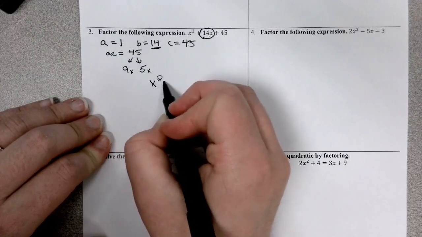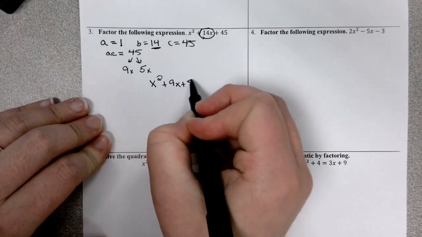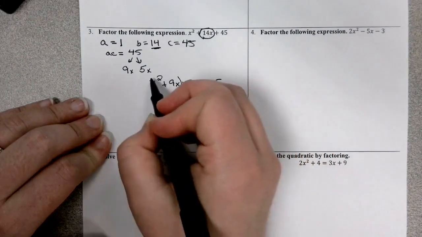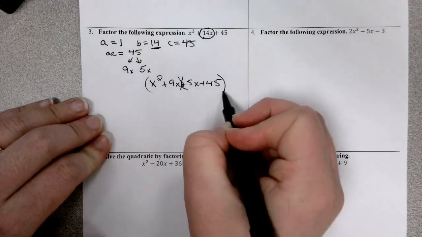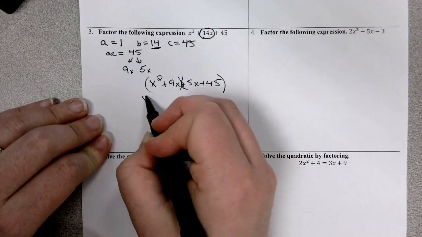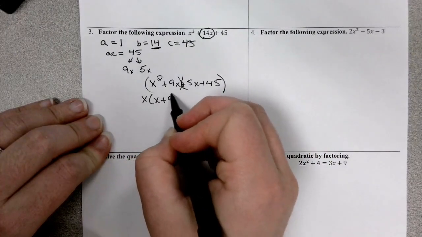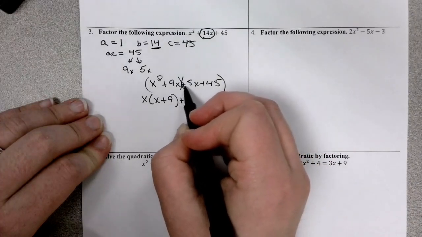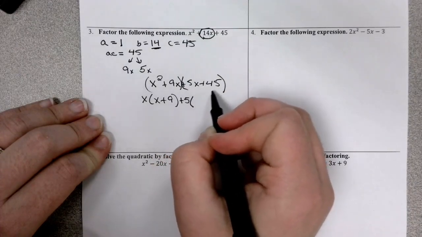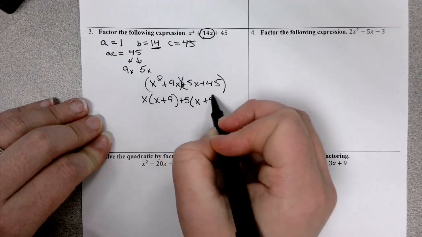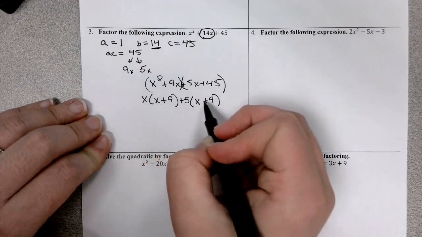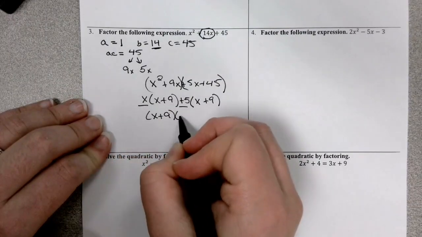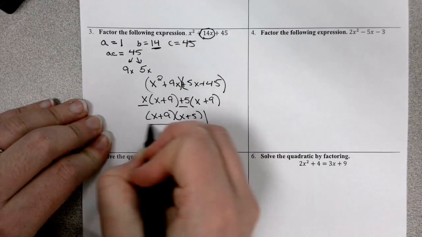So x squared plus 9x plus 5x plus 45, and then I start the grouping method. I put parentheses around each. X is my GCF there. Pull that out. My GCF here is plus 5. Remember, we follow the sign. And when I divide 5 out, I get x plus 9, which is exactly what I want. I want my insides the same. So x plus 9, and then I rewrite x plus 5 together.